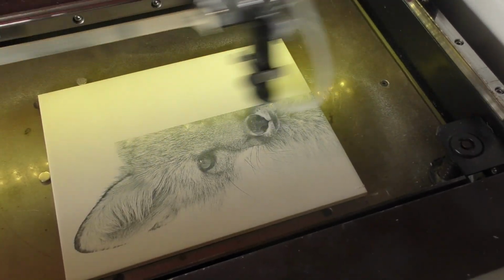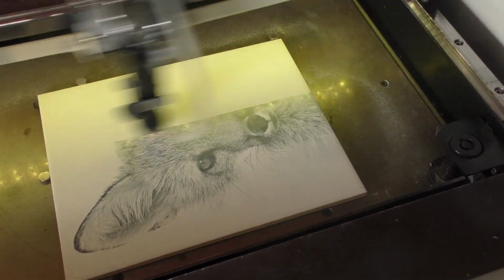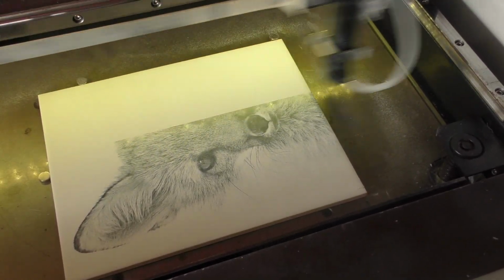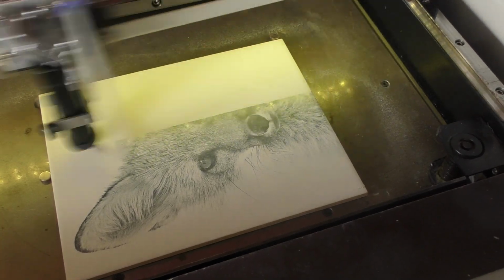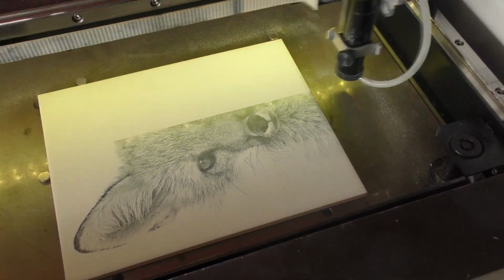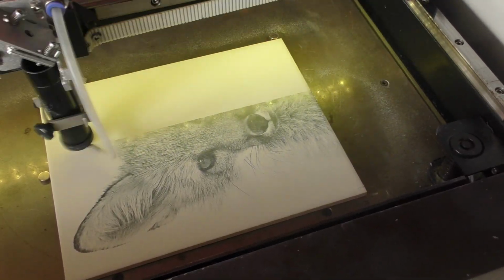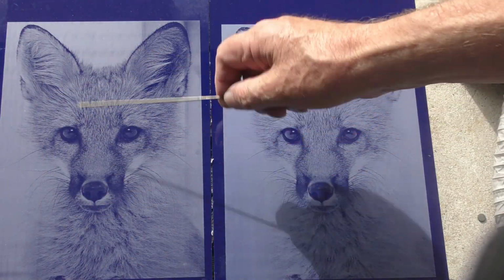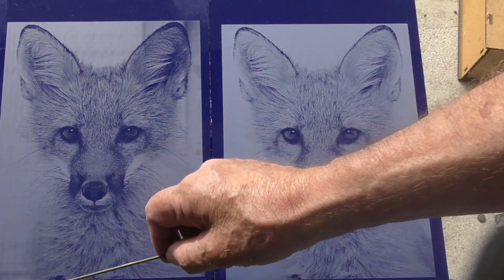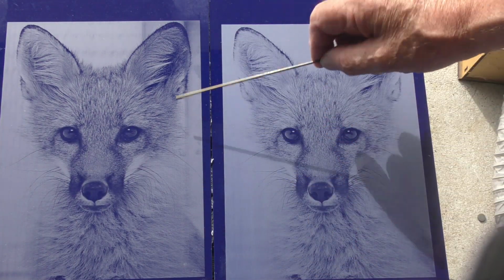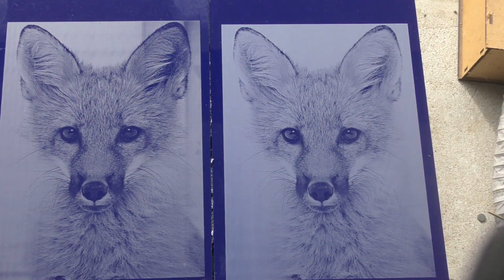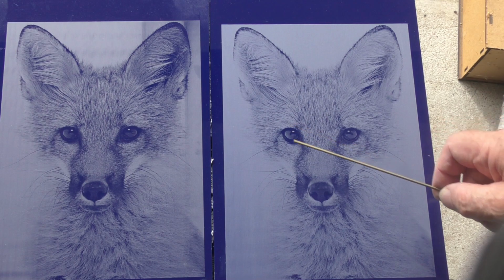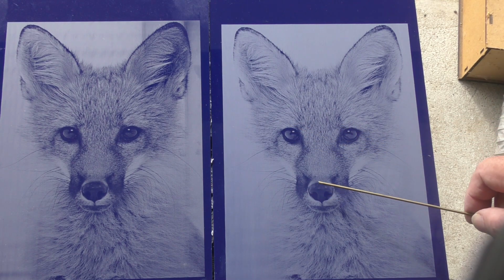Well, while that's busy working away, let's go and take a look at the comparison between my first attempt and my second attempt at the Foxy picture on blue acrylic. Now, although this first attempt here was pretty good, look, you can see the banding in it that I mentioned. Look at this second attempt. Look how crystal clear the eyes are. Look at the nose, the clarity and definition of the nose.